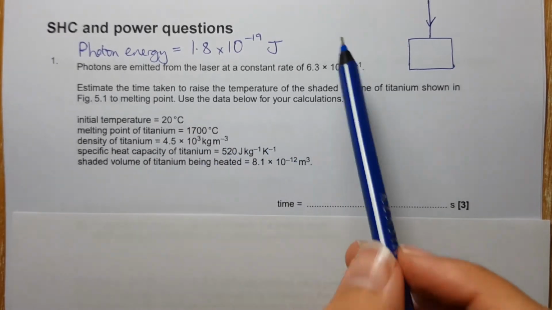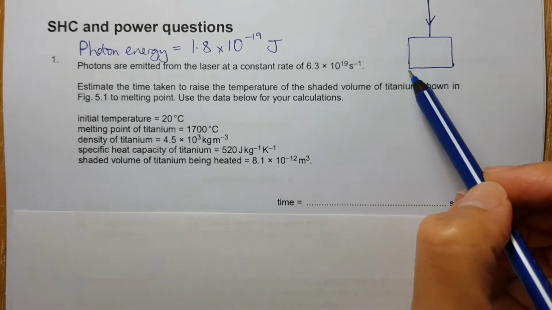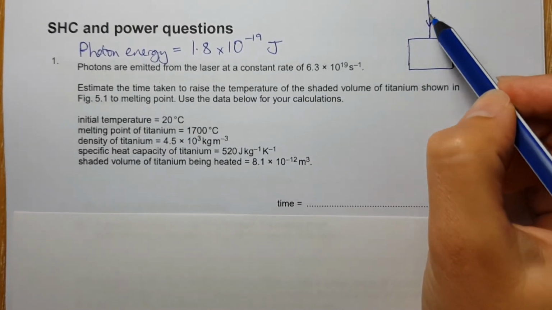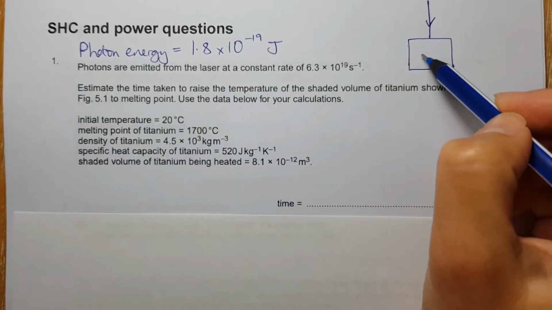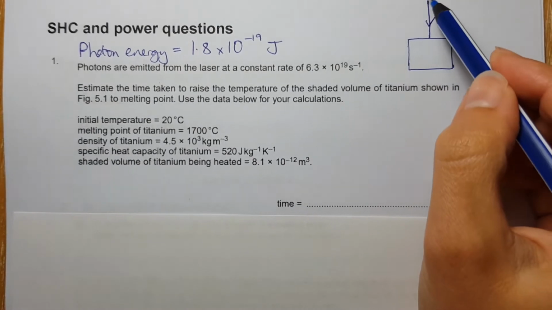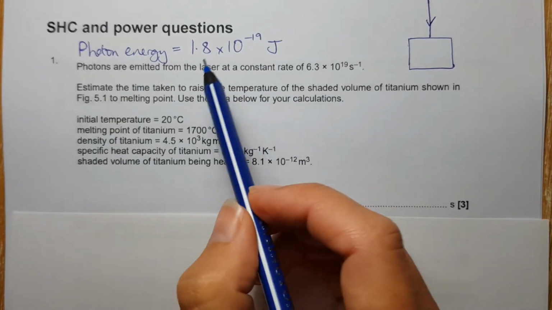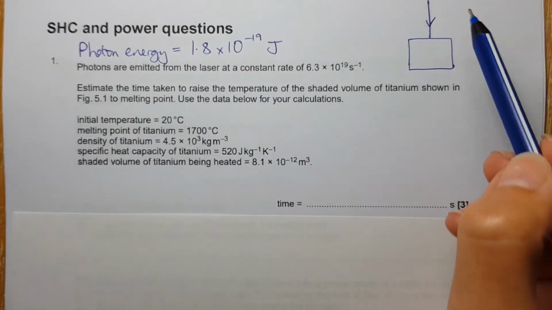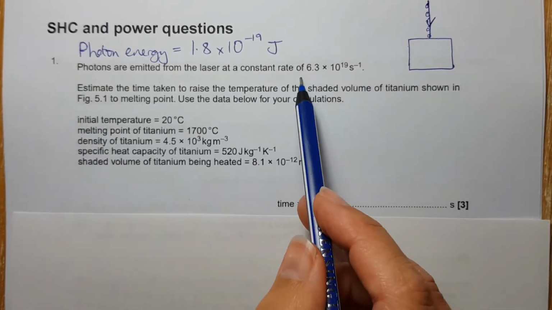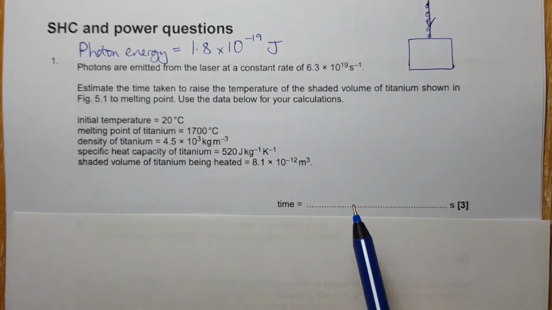So in this question, in the bit I've cut off there, it sort of sets the question up, and you've got a piece of titanium, piece of metal there, and they're firing a laser at it, and that heats the titanium to make it melt because they're welding it to something. So we've got a piece of titanium and we're heating it by firing a laser at it. This is the energy of each photon in the laser, and this is how many photons per second are hitting it.